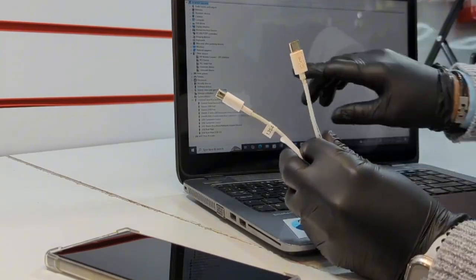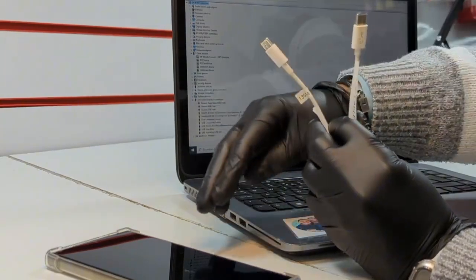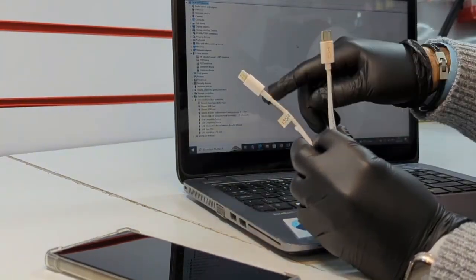So I have a computer here, device manager is already on. When the phone is in Qualcomm mode, it will show you here.